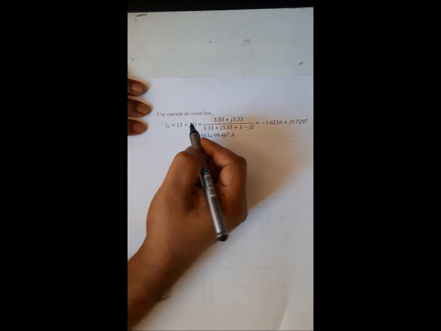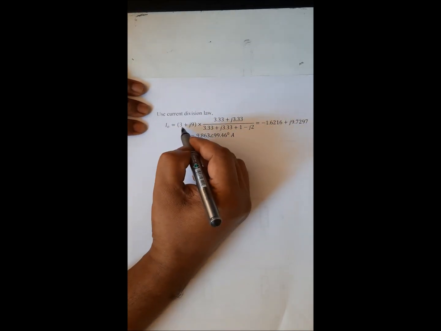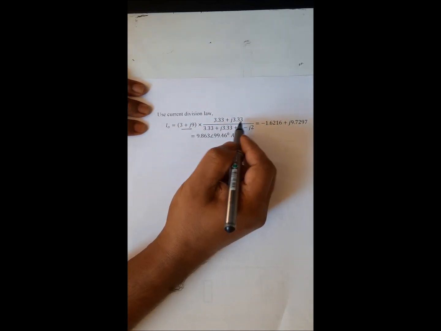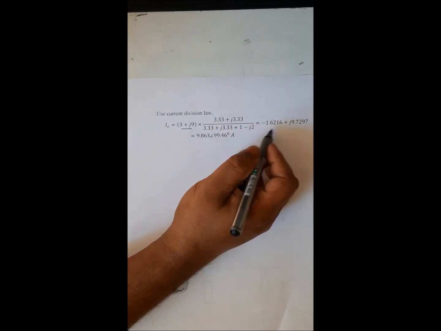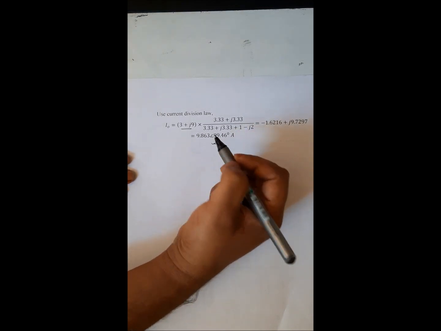Now we simply apply current division law to find the current IO. So this is current division law: total current times the opposite branch divided by the sum of the impedances of the two branches. So we get this. This is how we can apply the source transformation method for solving the circuit.